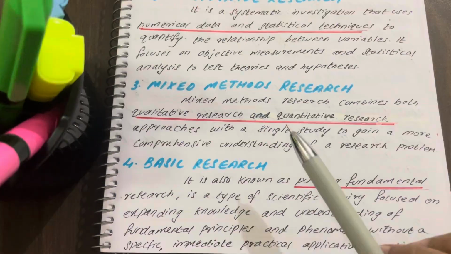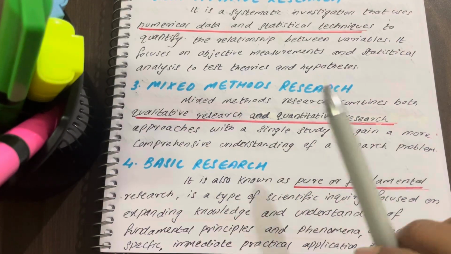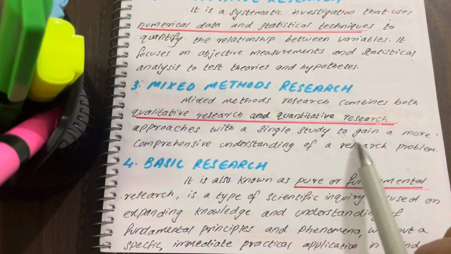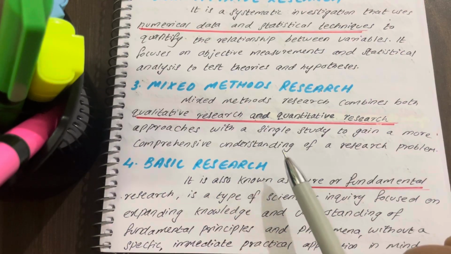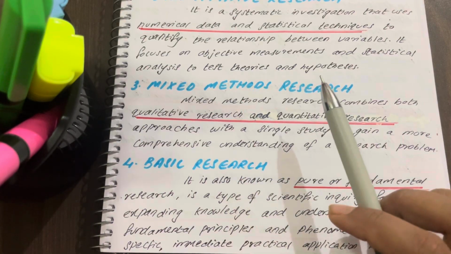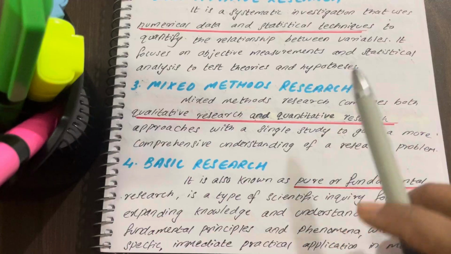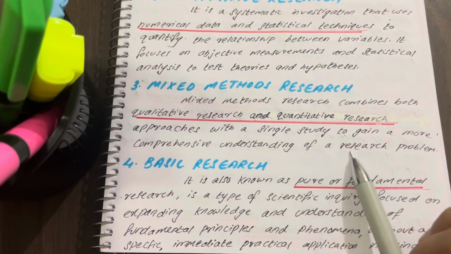Third one is mixed method research. Mixed method research combines both qualitative and quantitative research approaches within a single study to gain a more comprehensive understanding of research problems. In this mixed method, we use both qualitative research techniques and quantitative research techniques to get a comprehensive understanding of the research problem.